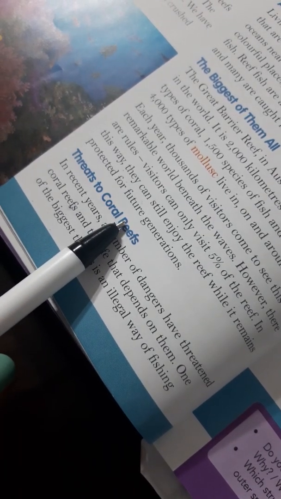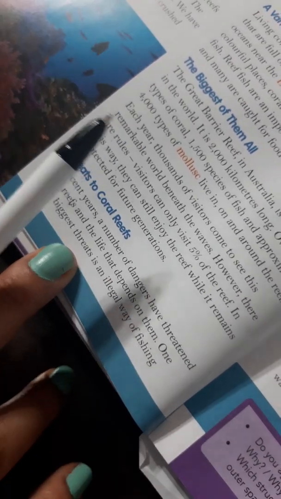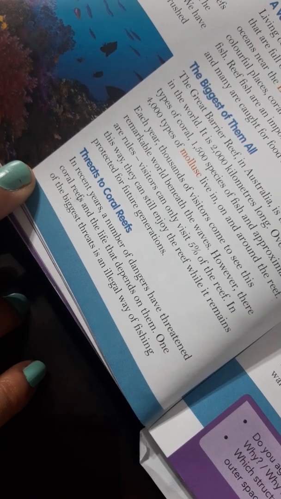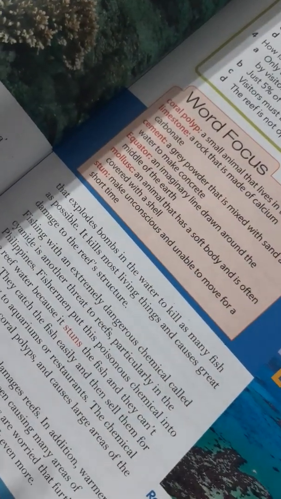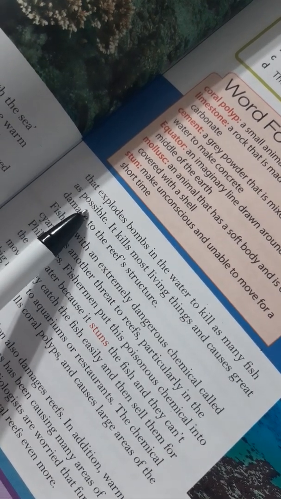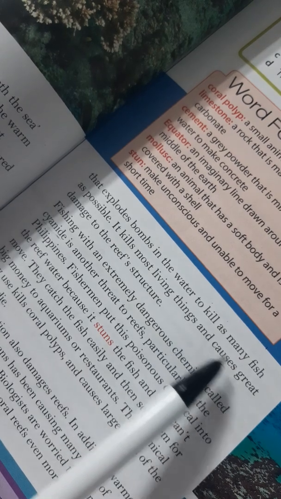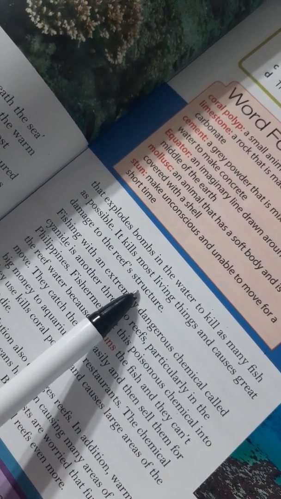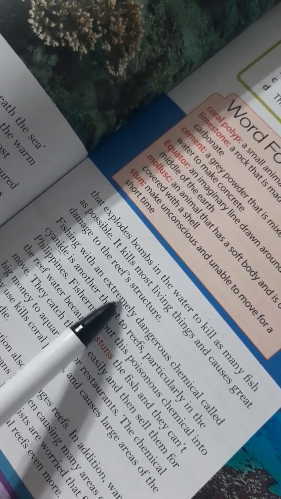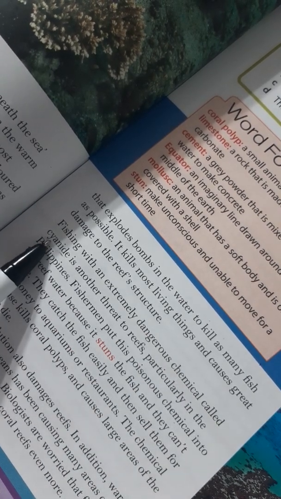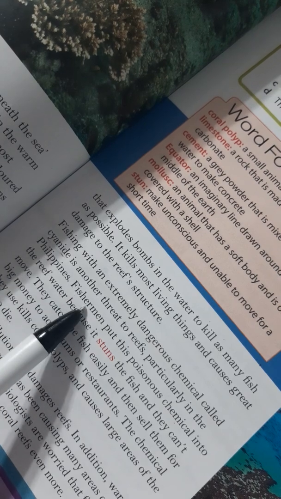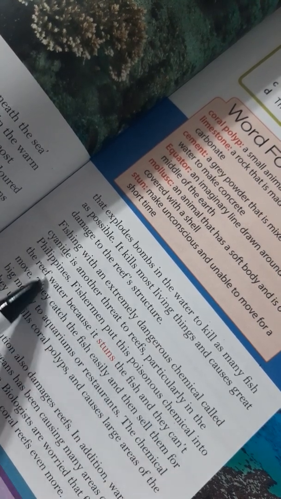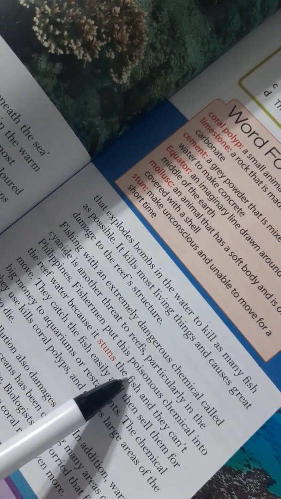Threats to coral reefs. In recent years, a number of dangers have threatened coral reefs and the life that depends on them. One of the biggest threats is an illegal way of fishing that explodes bombs in the water to kill as many fish as possible. It kills most living things and causes great damage to the reef structure. Fishing with an extremely dangerous chemical called cyanide is another threat to reefs, particularly in the Philippines. Fishermen put this poisonous chemical into the reef water because it stuns the fish and they cannot move.